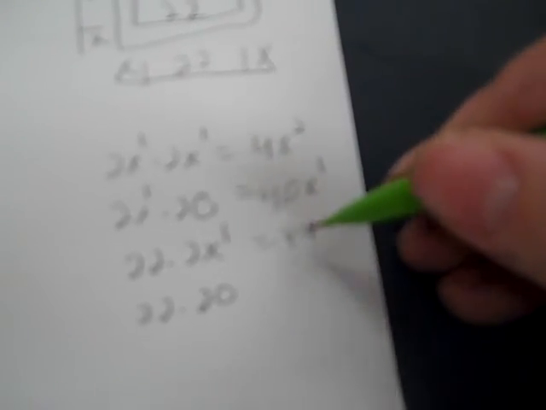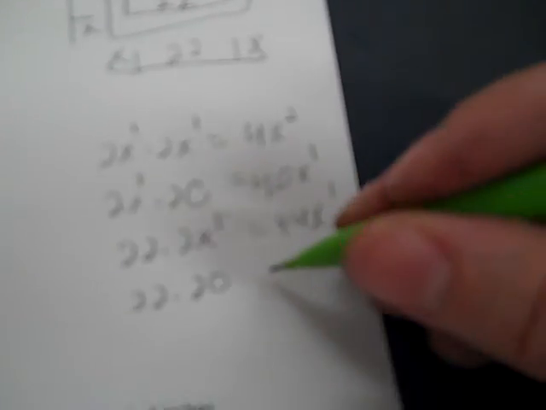Step 1, step 2. So I take 2x times 2x, and I take 2x times 20. I take 22 times 2x, and I take 22 times 20. 1, 1, 1, 1. Okay, only on the x's. 2 times 2 is 4. 1 plus 1 is 2. Okay, 2 times 20 is 40. And then x to the first, and then 44, x to the first, and then 440.